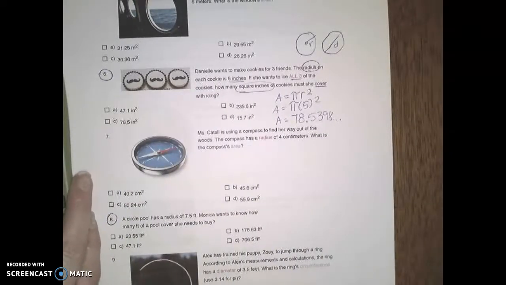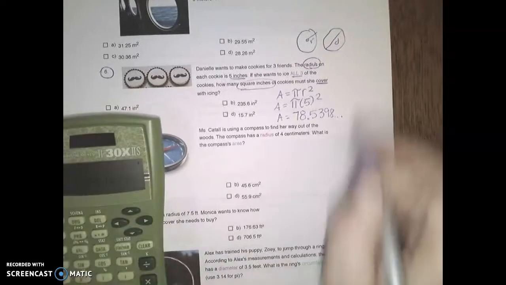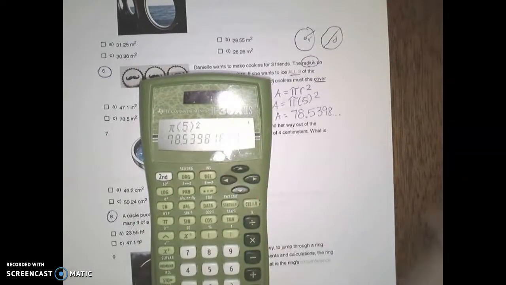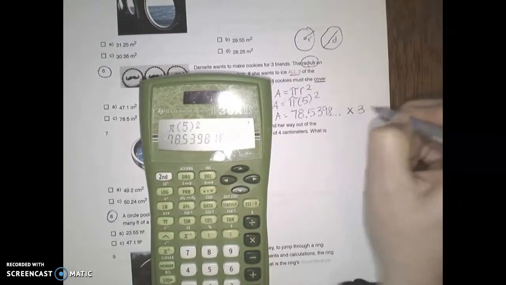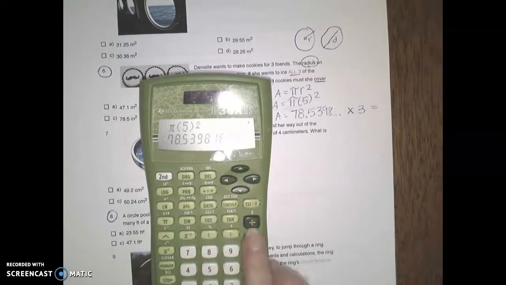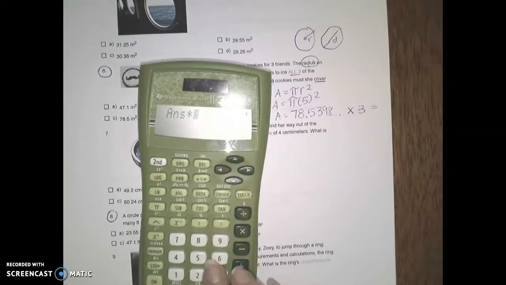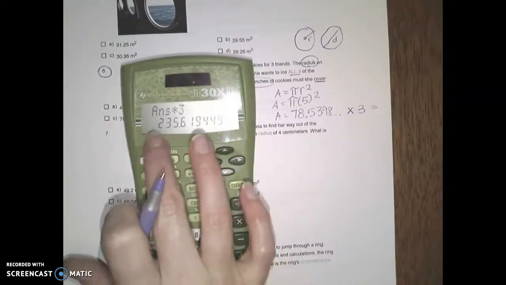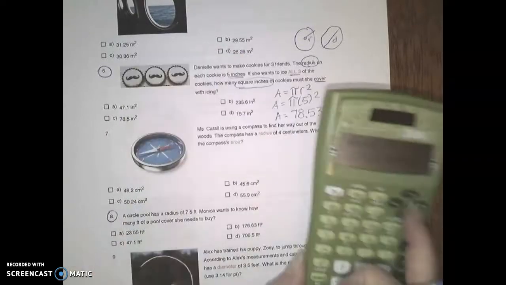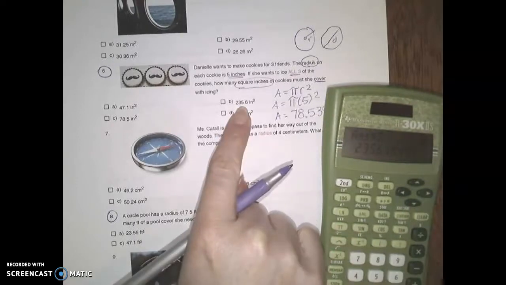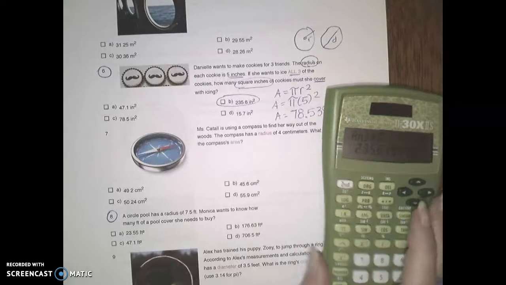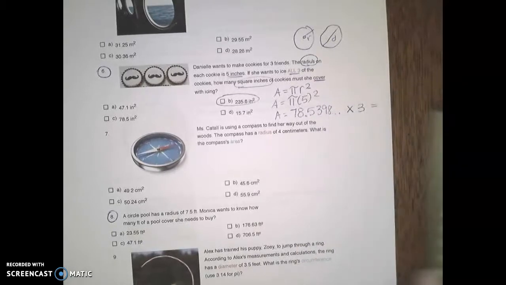To figure out how much icing she needs to cover 3 cookies, we just need to multiply what's on our calculator times 3. So I'm just going to keep that right on my calculator, times 3. It's about 235.6 square inches for all 3 covered cookies.